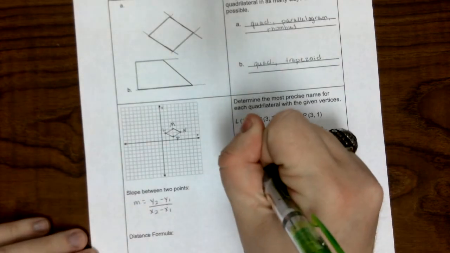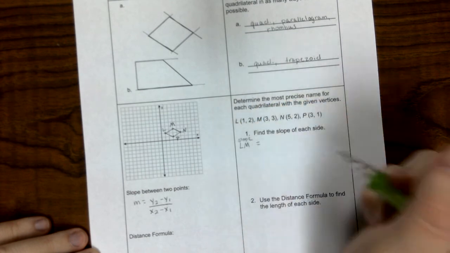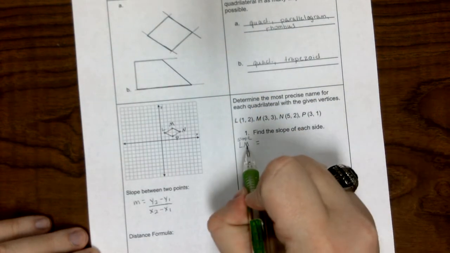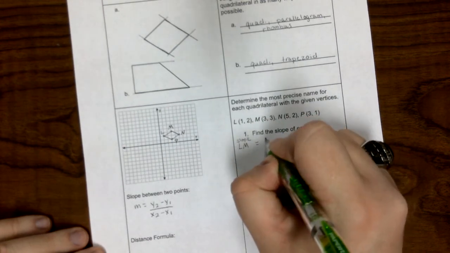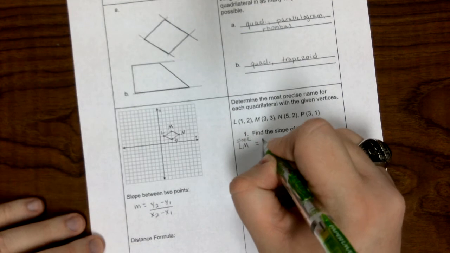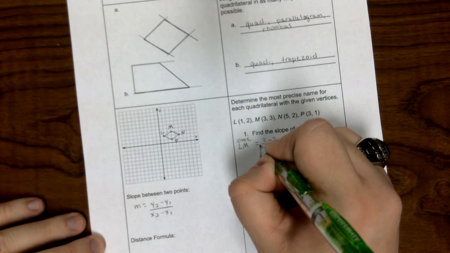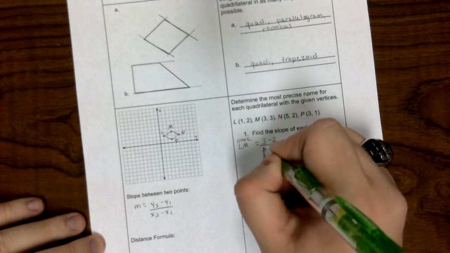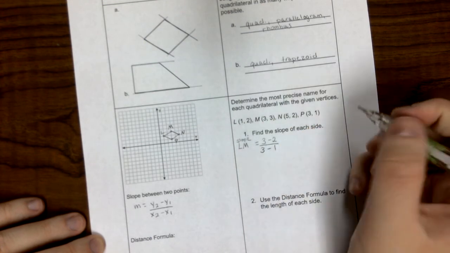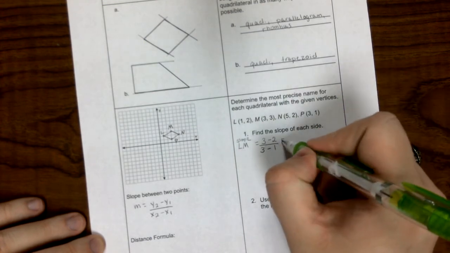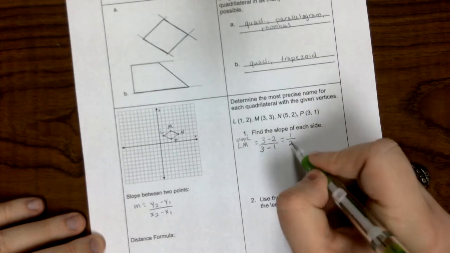So let's go between L and M. We're going to do the slope of this side. And since M was second, I'm going to start with M. So the y of M, which is 3, minus the y of L, which is 2, over the x of M, subtract the x of L. Well, that's simple enough to do in your head. 3 minus 2 is 1. 3 minus 1 is 2. So that slope is 1/2.